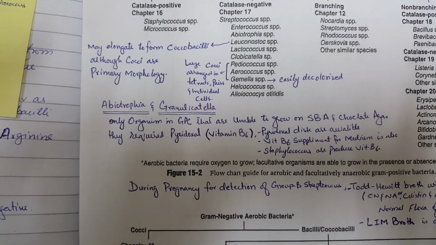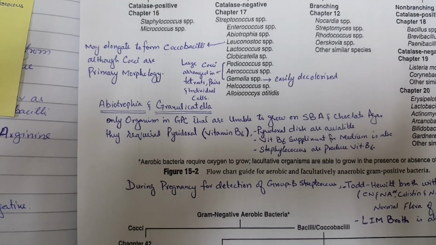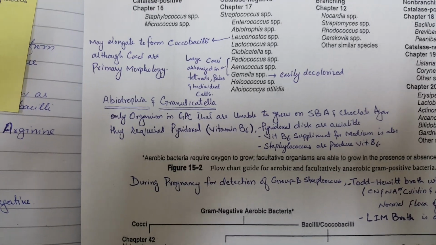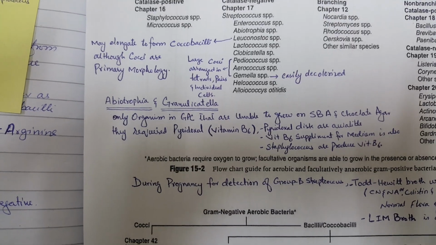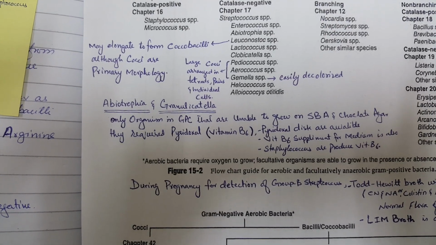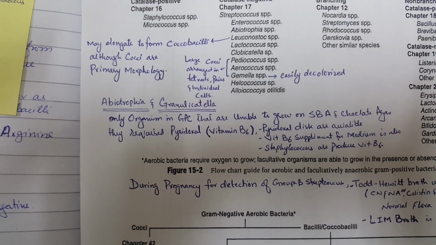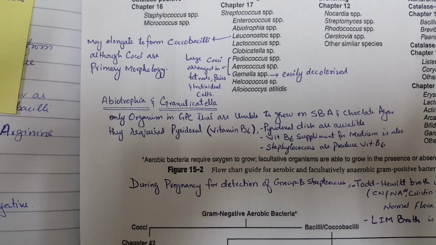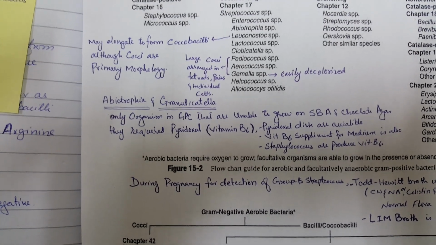Gemella species is easily decolorized in the gram stain, and they resemble Neisseria species. Pediococcus, Aerococcus, and Gemella are large cocci arranged in tetrads, pairs, or individual cells. They do not show the typical Streptococcus chain morphology.